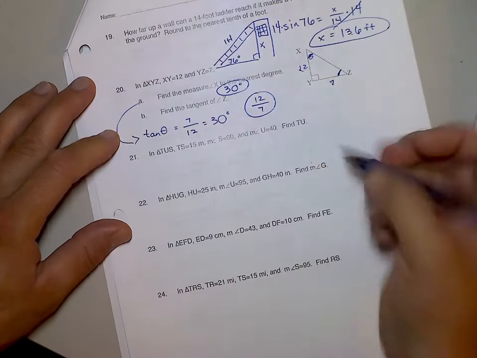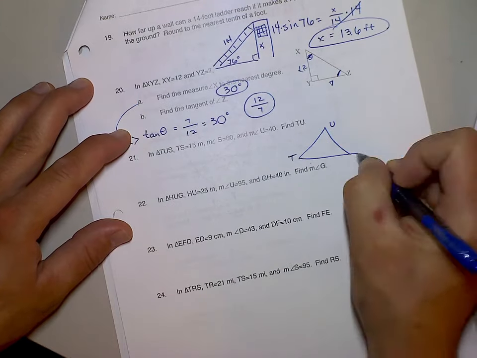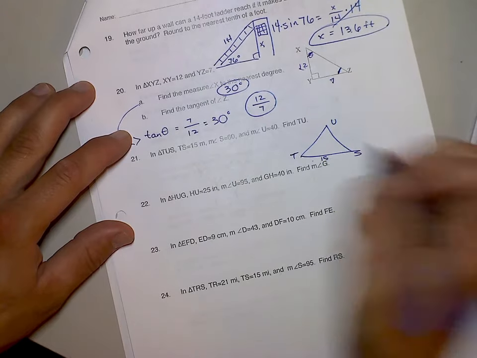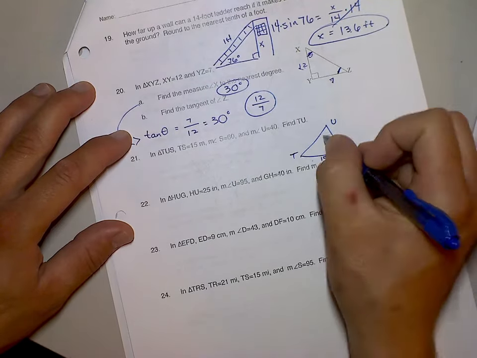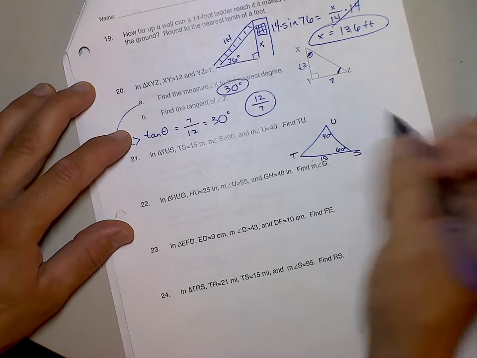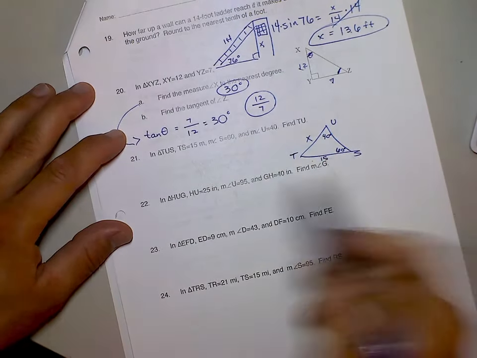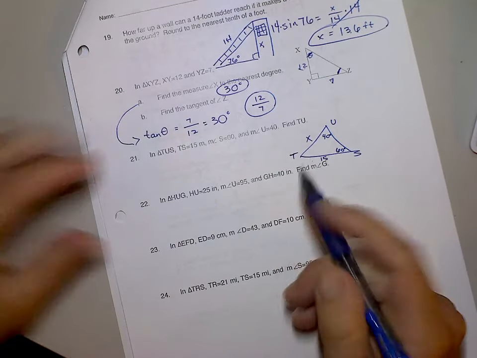Okay, triangle TUS. If you're given one like this, just draw a generic triangle, TUS, and label it. TS is 15. Angle S is 60 degrees. Angle U is 40 degrees. Find TU. I want this. Now if you notice, this goes angle, angle, side. If it's not SAS or SSS, it must be a law of sines.